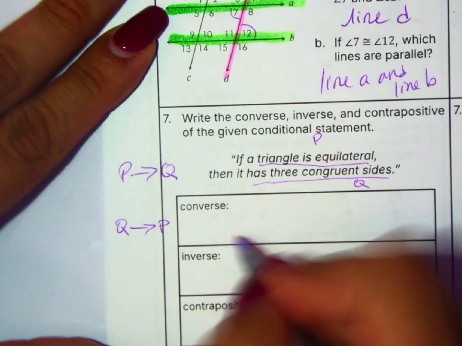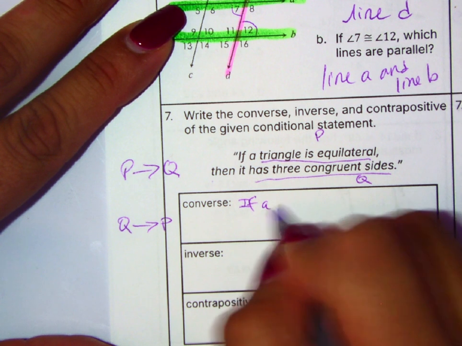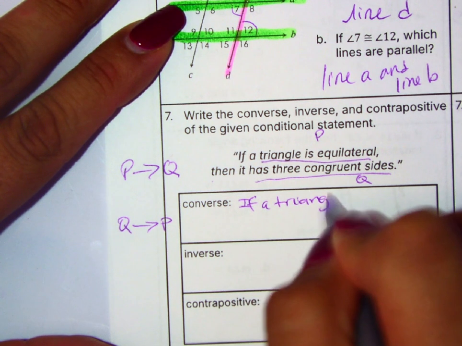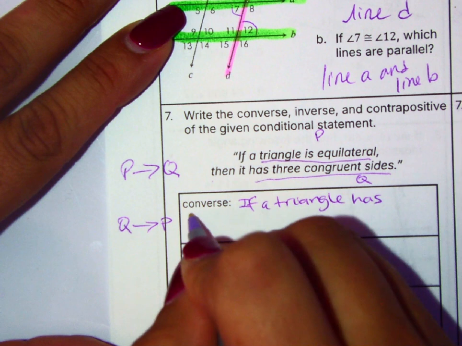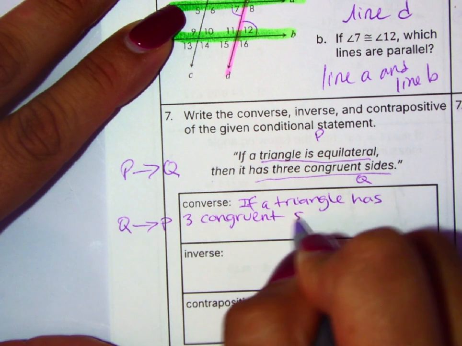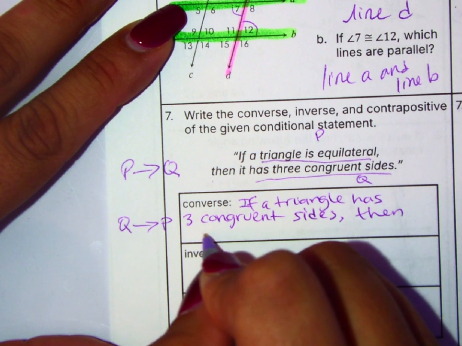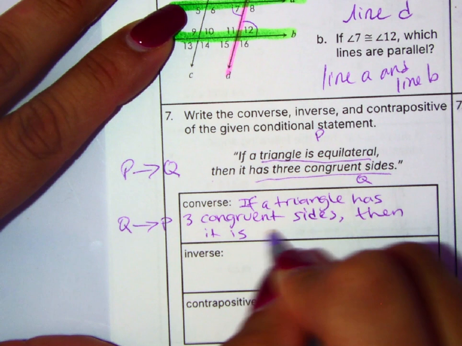So we're going to have, if a triangle has three congruent sides, then it is equilateral.